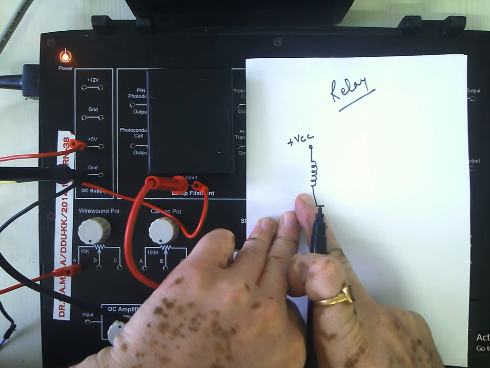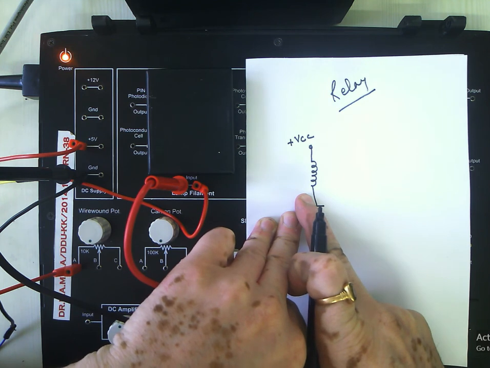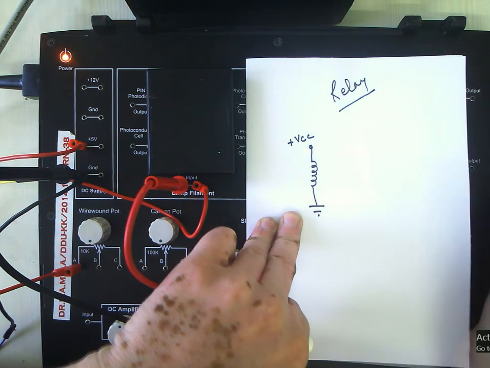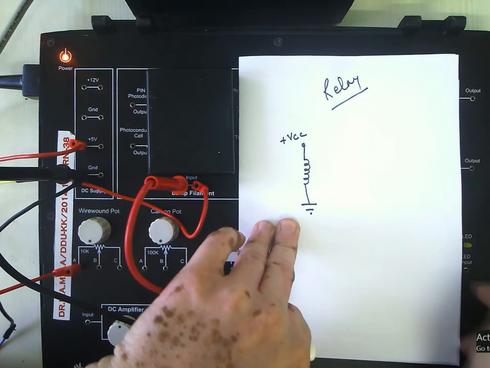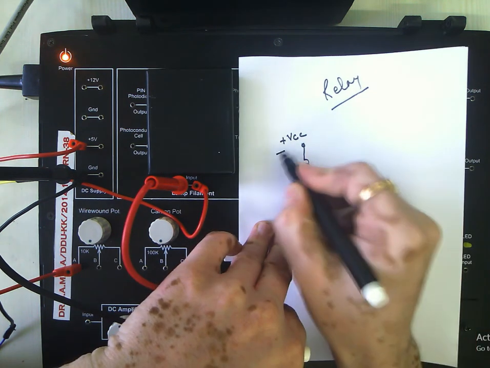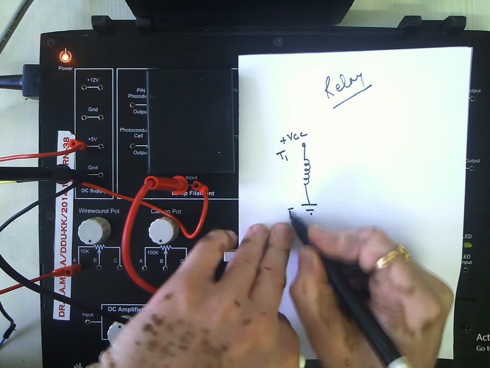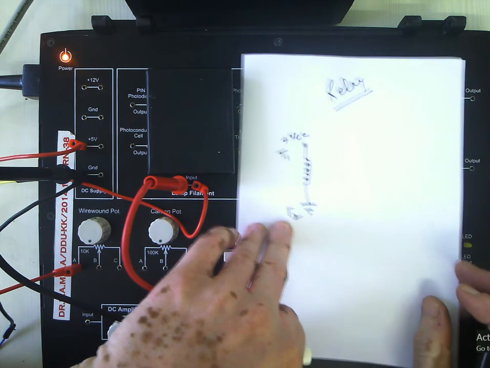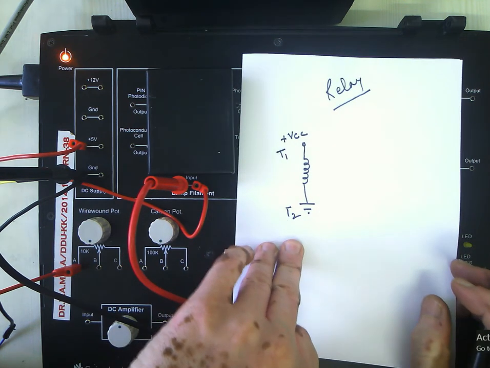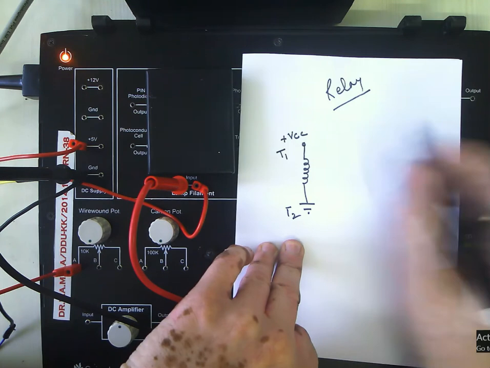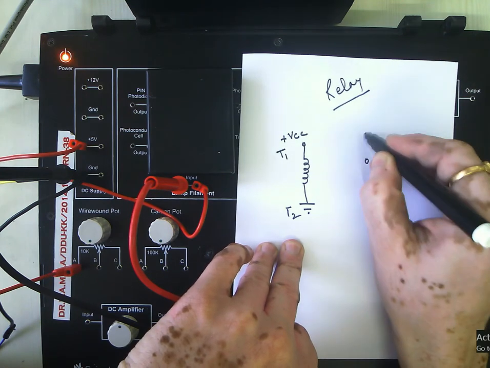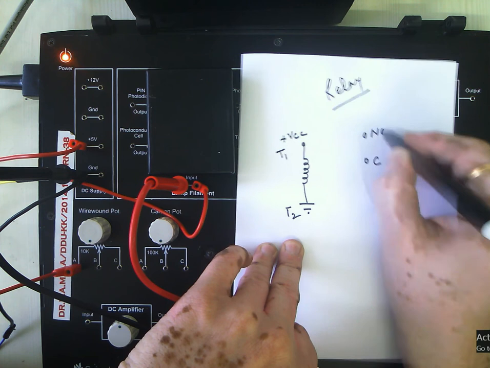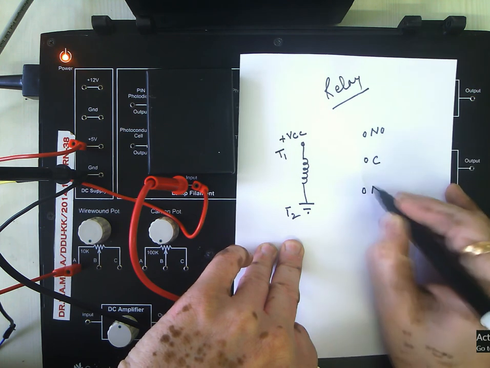If it's a 5-volt coil, you have to apply 5 volt. It can be a 12-volt coil or a 24-volt coil likewise. Now see that these are the 2 terminals, terminal 1 and terminal 2, that you find in any relay. Further, there are 3 more terminals. One is a common terminal, one is the NO terminal, and the other is the NC terminal.